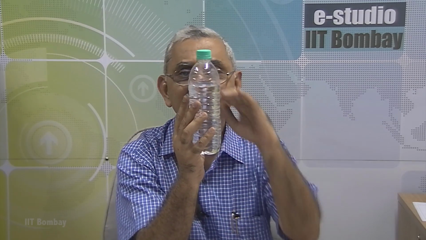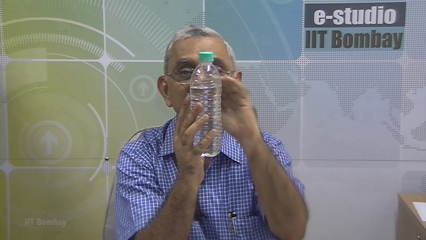I can define another system. For example, I can define only the water in this bottle as my system, not, as we defined earlier, the complete contents of this bottle. Let me close it so that I don't spill water, and let us say that if I hold it reasonably steadily, there is a top surface of the water, which would be our boundary.